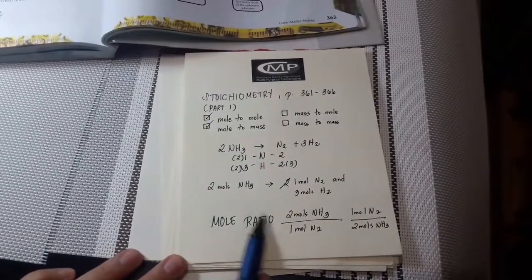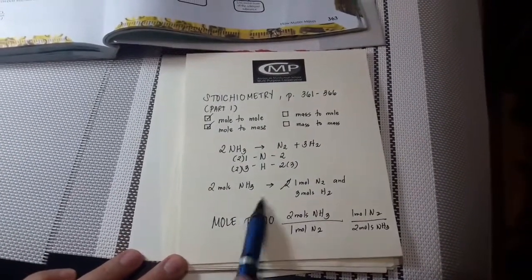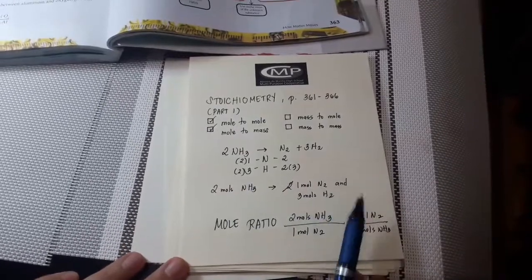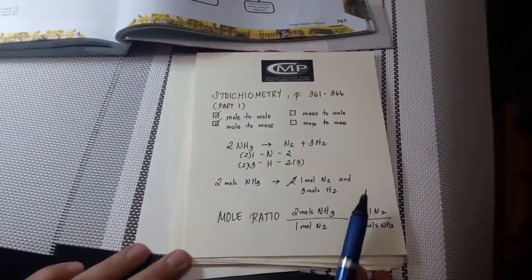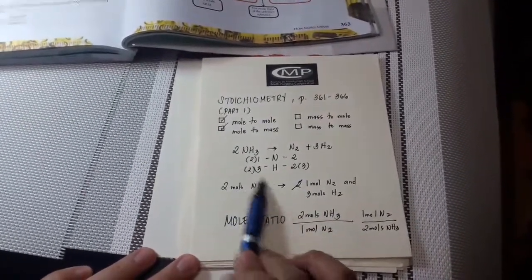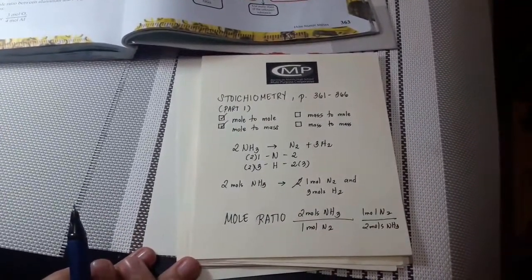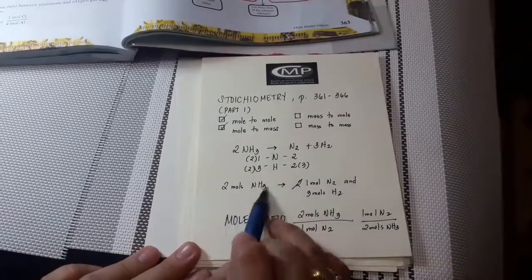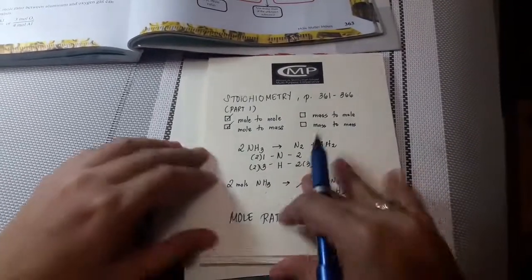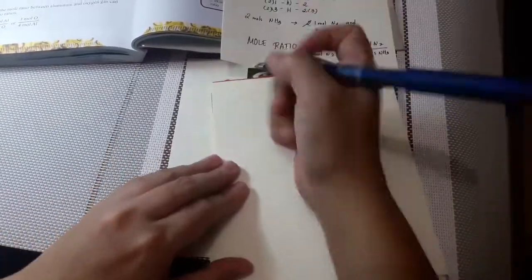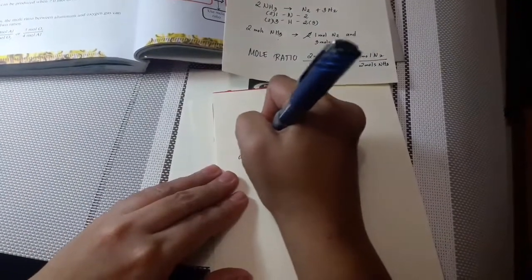Alright, so we know how to make the mole ratio between ammonia and nitrogen. How about you? Can you make the mole ratio between ammonia and hydrogen? That's correct. 2 moles of ammonia is to 3 moles of hydrogen.